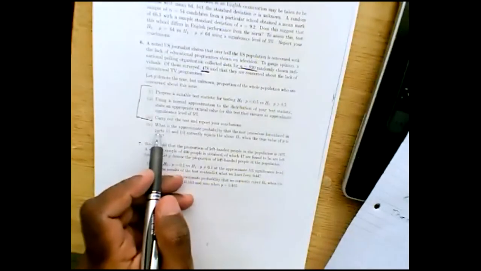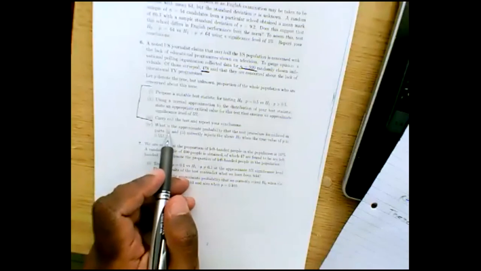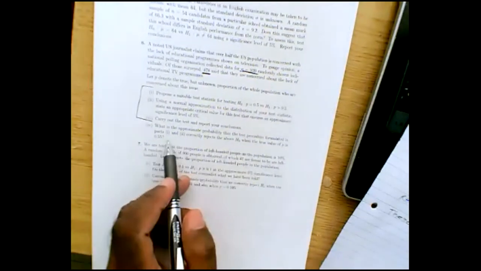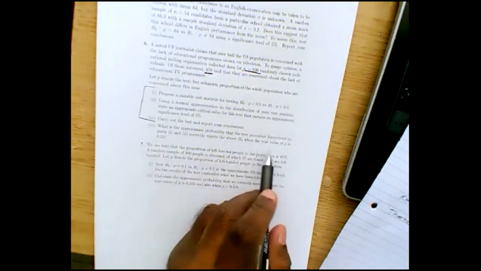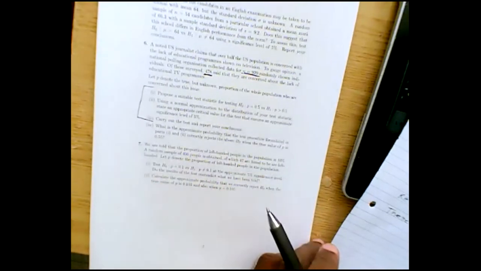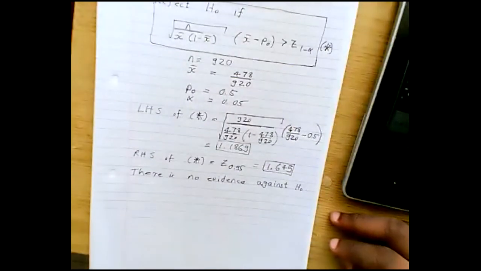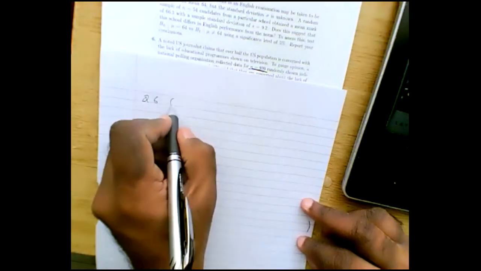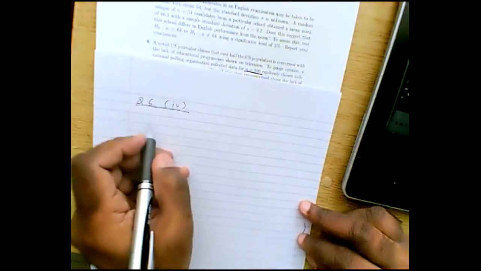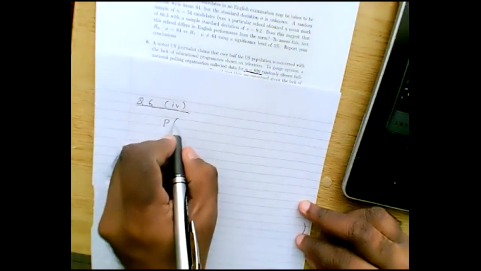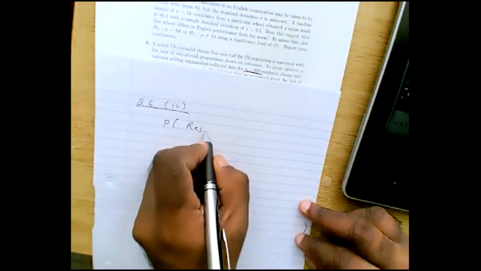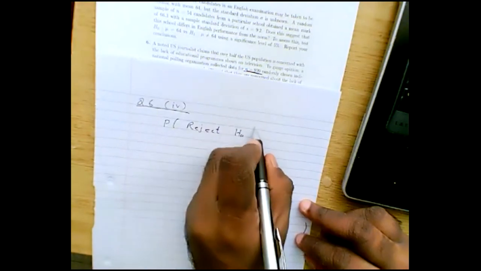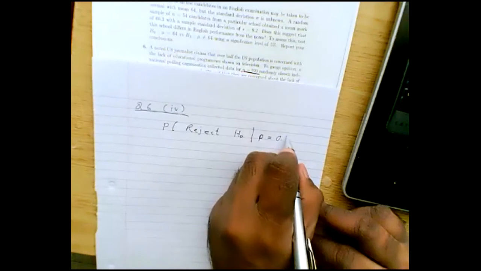Now the last part of question 6 is asking you, what is the probability that the test procedure rejects H0 when the true value for P is 0.55? To do this, I don't know if I have the time, but I will try. So I will try to do part 4. This is question 6, part 4. It's asking you for the probability that we reject the null hypothesis when the true value for the proportion is 0.55.